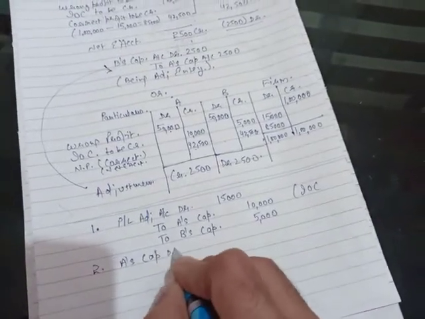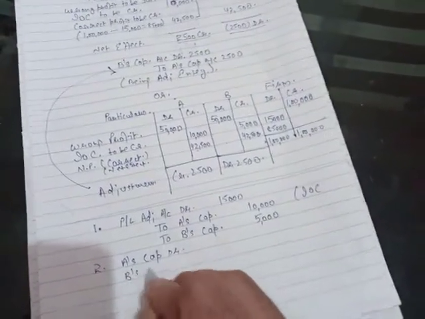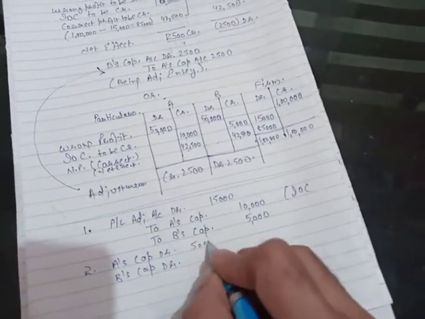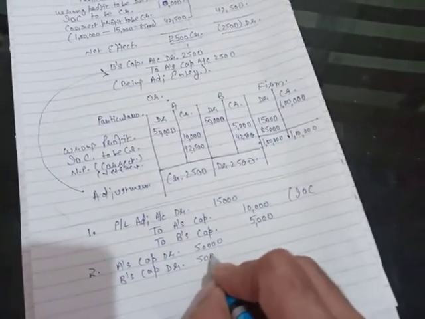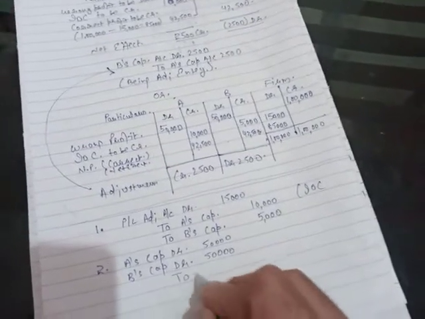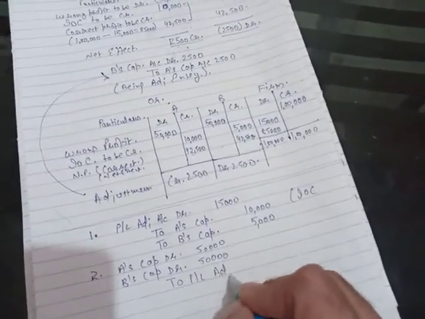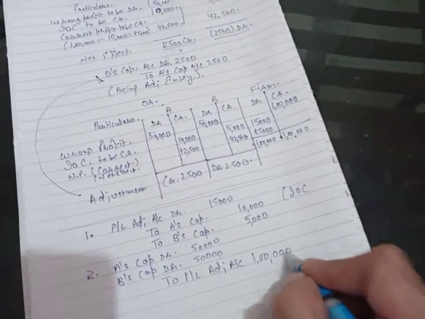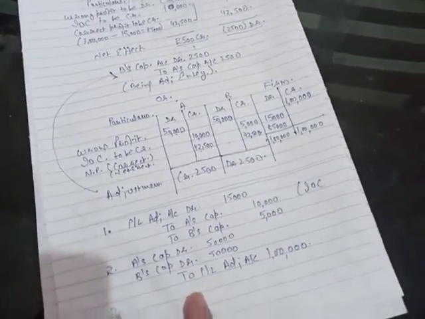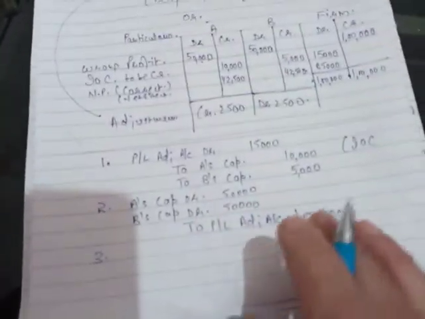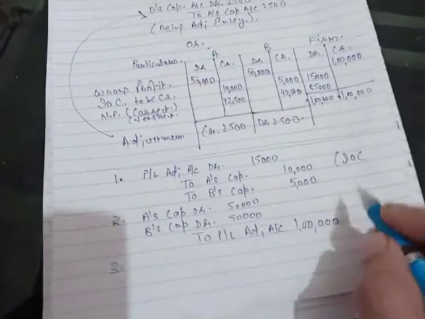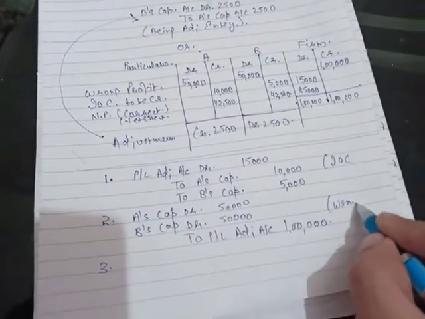A's capital debit, B's capital debit, 50,000 each, to P&L adjustment account, 1 lakh. And third, the net effect. Now the net effect will be 1 lakh minus 15,000, that is 85,000. So this is for the wrong profit.